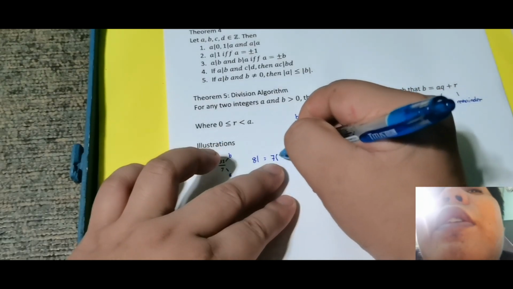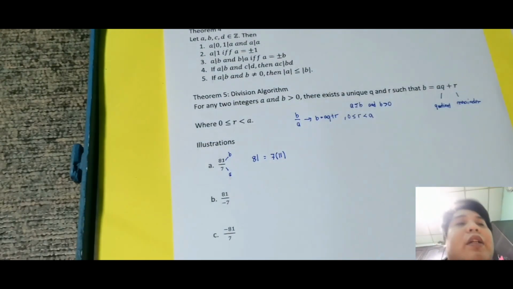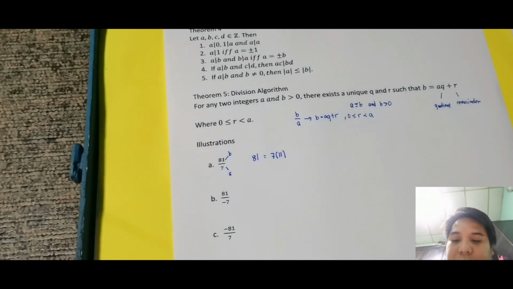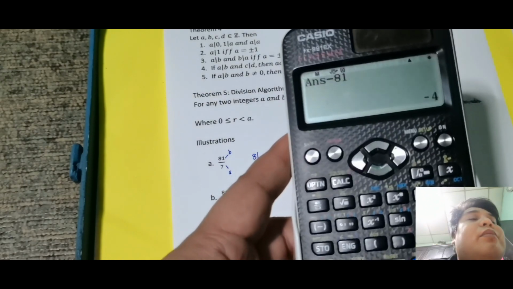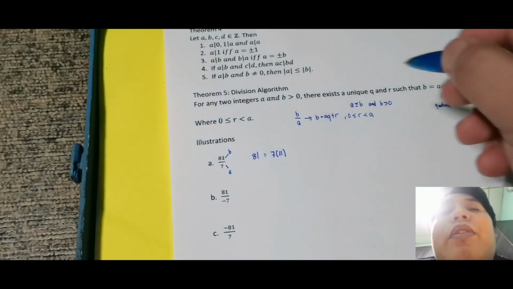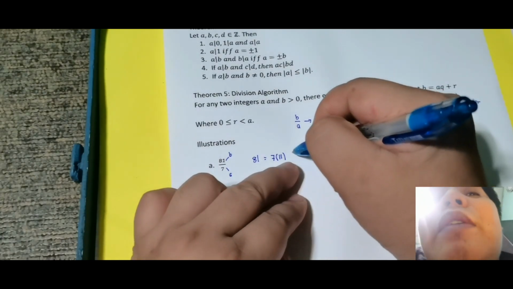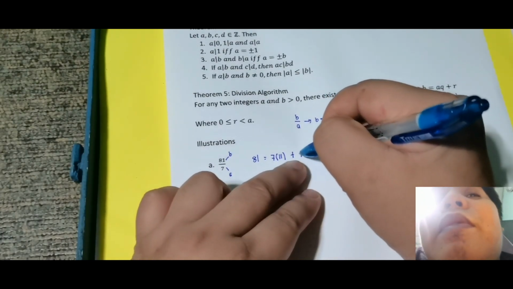So, lalagay ko yung 11. Okay, then ang gagawin ko, 7 times 11. So 7 times 11 is 77. So minus 81, so may 4. So ibig sabihin may plus akong 4 dito. So yung kulang para maging 81 siya is 4.